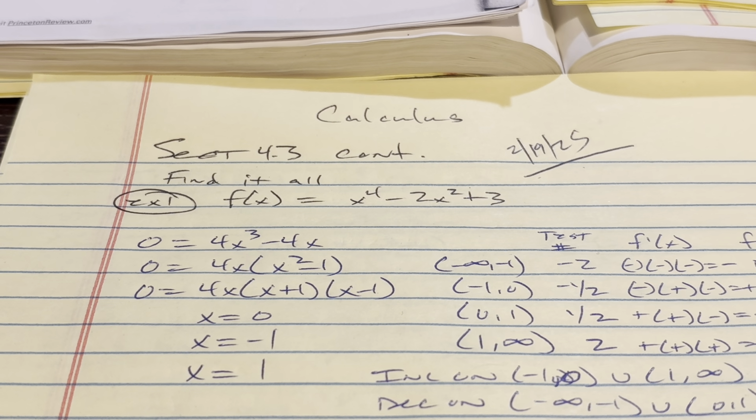Here it is, section 4.3, towards the end. So when I say find it all, I'm talking about intervals of increase, decrease, local min, max, intervals of concave up, down, and inflection points, the first and second derivative tests.